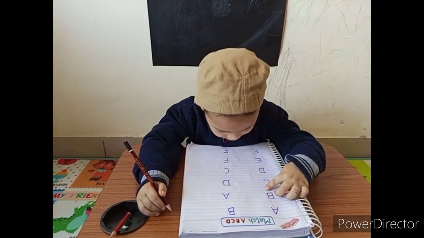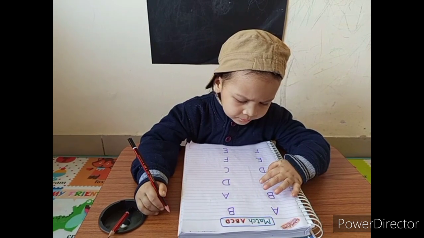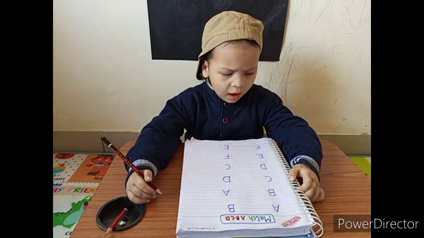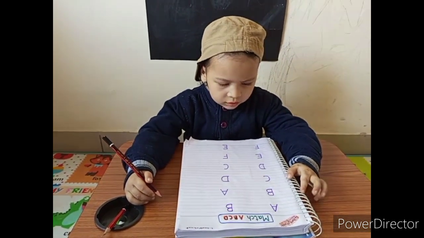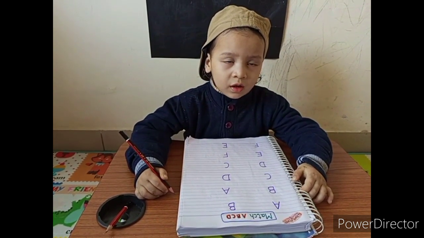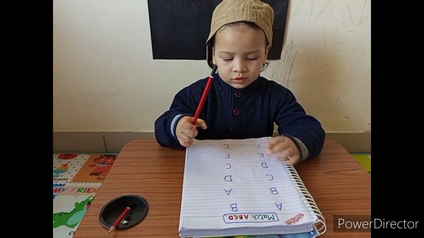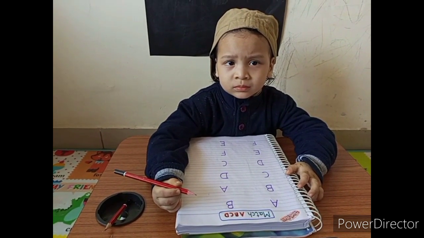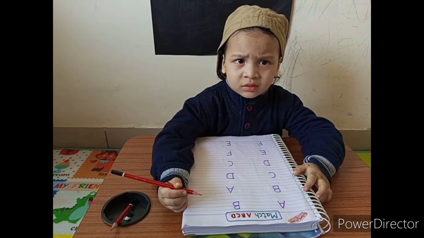See, in the first line, we have the letters A, B, C, D, E, F. Okay? And in the second line, also the same letters. Same letters. But the positions of the letters are not the same. Yes, the positions of the letters are different.